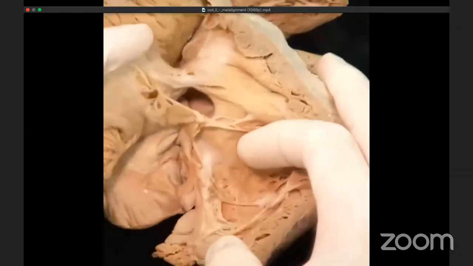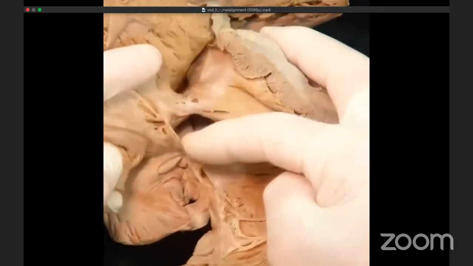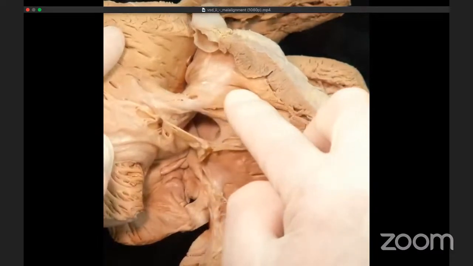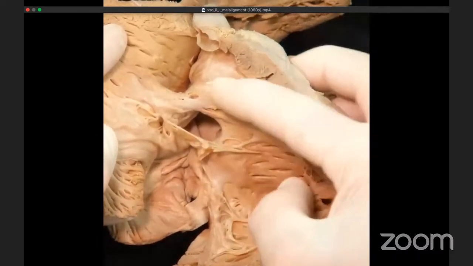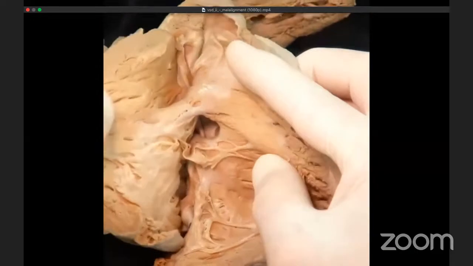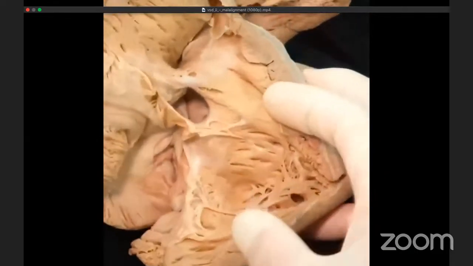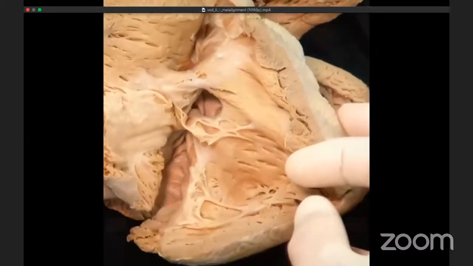So one form of Eisenmenger physiology with malalignment of an abnormally formed outlet septum, which, as we said, in the normal heart is a rudimentary structure, not giving rise to pulmonary outflow tract obstruction, but clearly giving rise to very abnormal physiology.